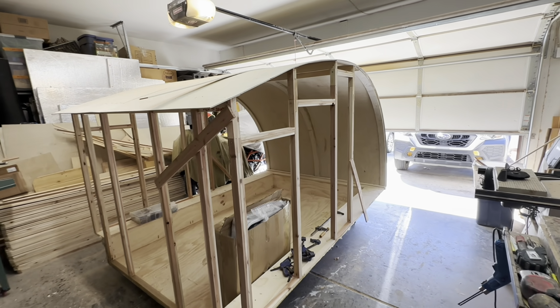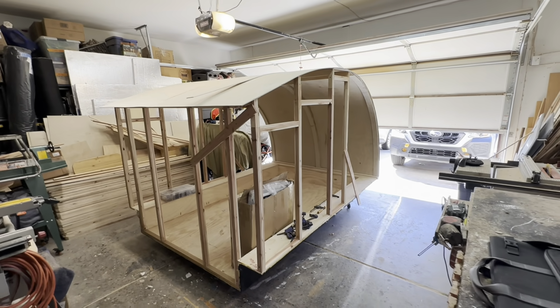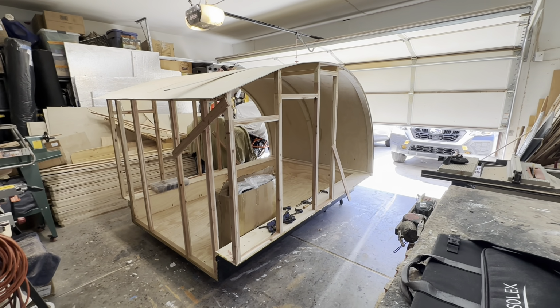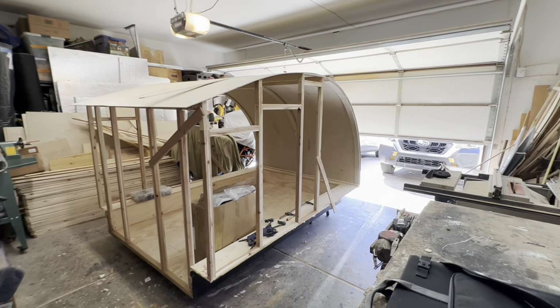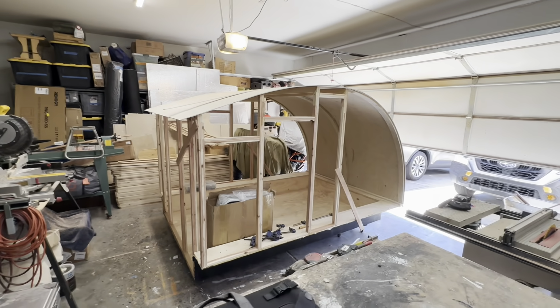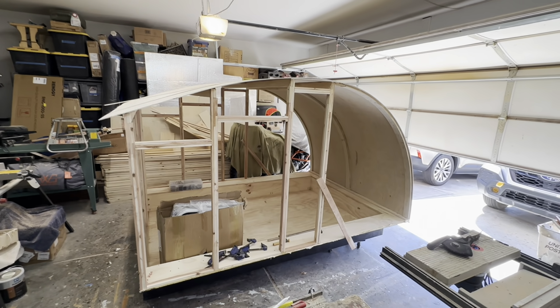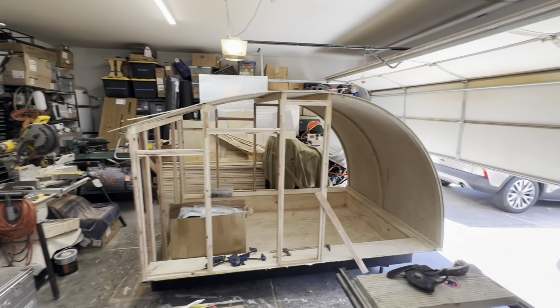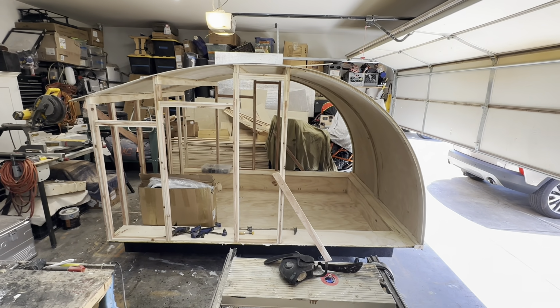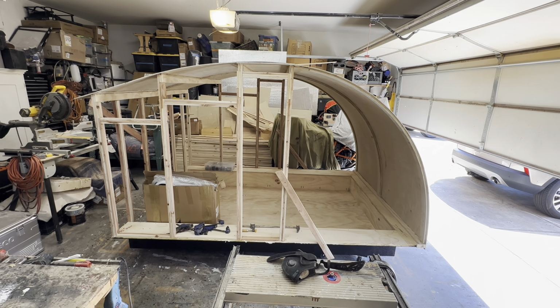But progress is going well. And let me know what you guys think of both the new format for the video and the new design for the camper. But I will tell you right now that I am very, very excited. So thanks, guys, for watching.